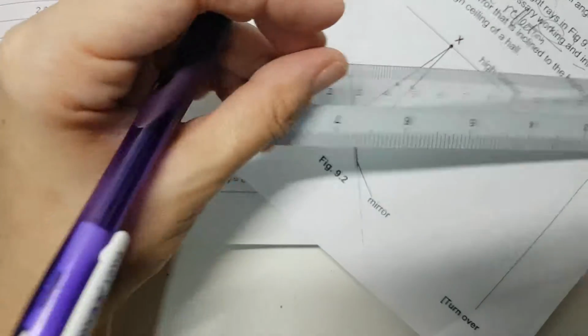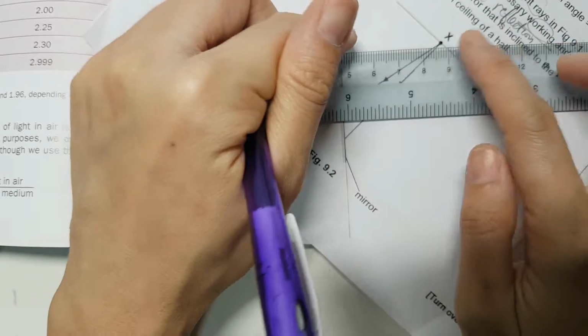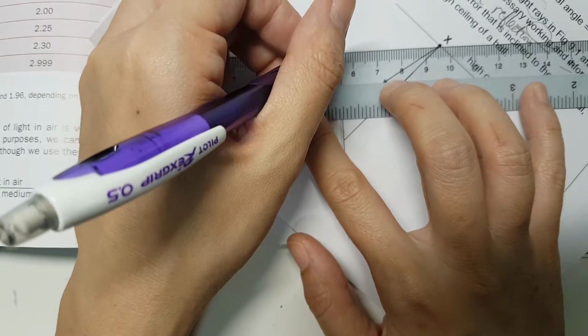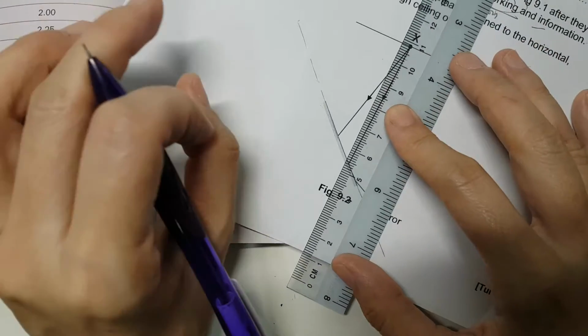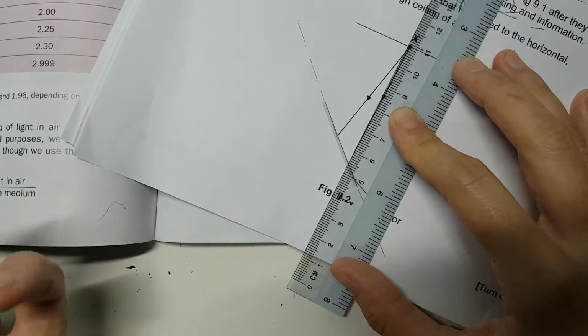Now please take note, when you are measuring the object distance and the image distance, your ruler must be perpendicular, 90 degrees, to the mirror line. If not, you will be doing things like that, here, here, which is wrong.